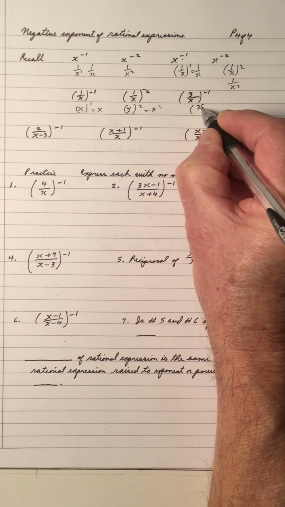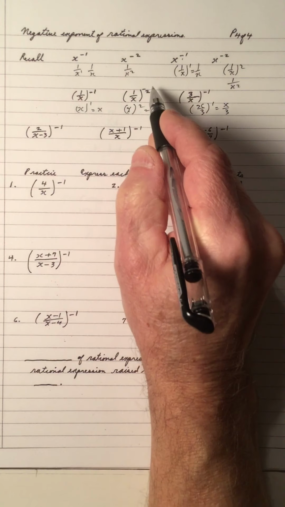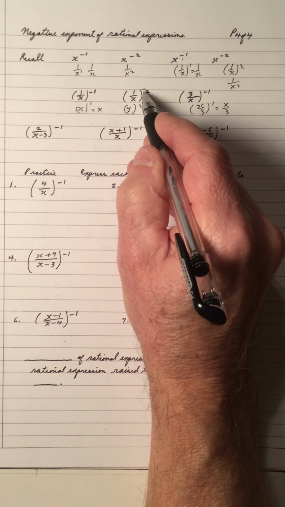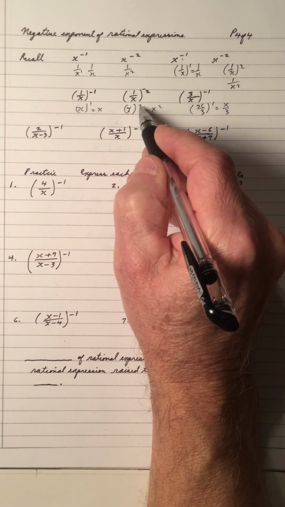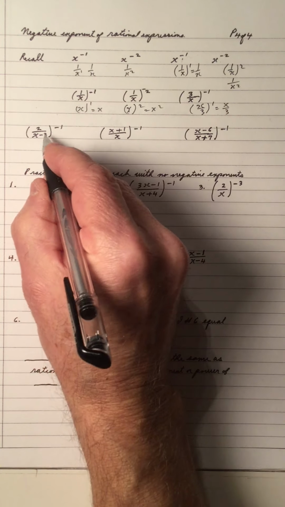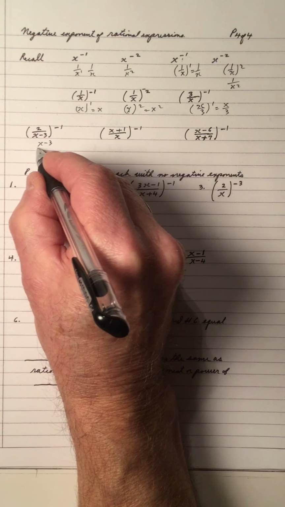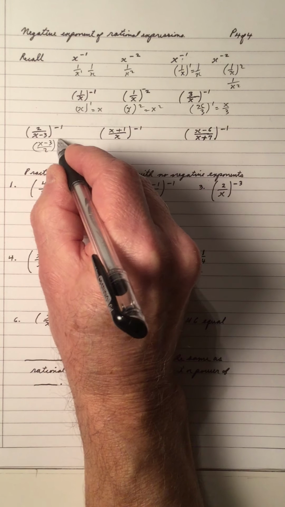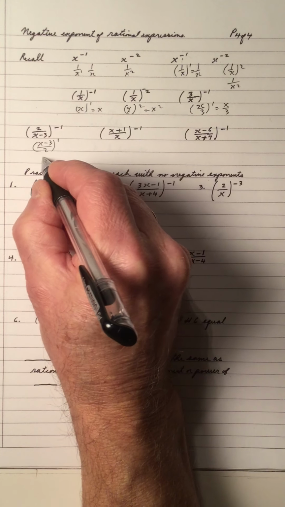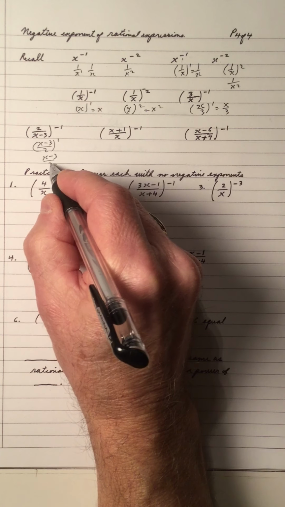The reciprocal is x over 3 to the 1 power, which is x over 3. So when I have a fraction inside and I have a negative exponent, I flip the fraction as a reciprocal and leave it as a positive power. And that would be true here. So as you can see, I have x minus 3 over 2 to the power of 1, which is x minus 3 divided by 2.